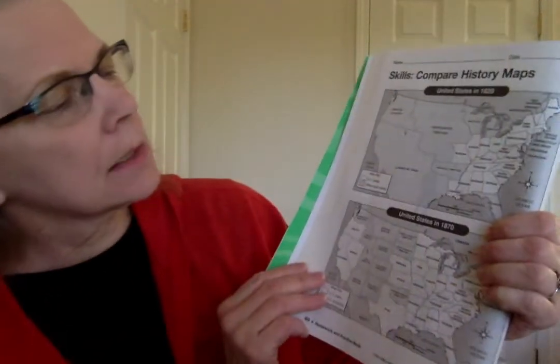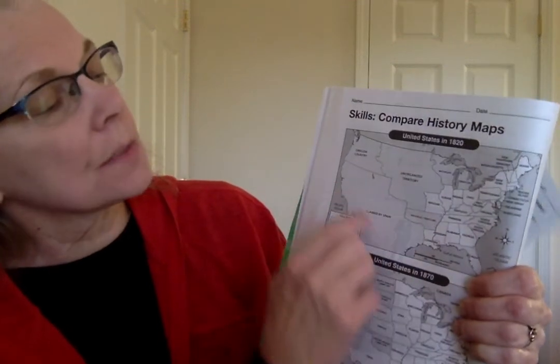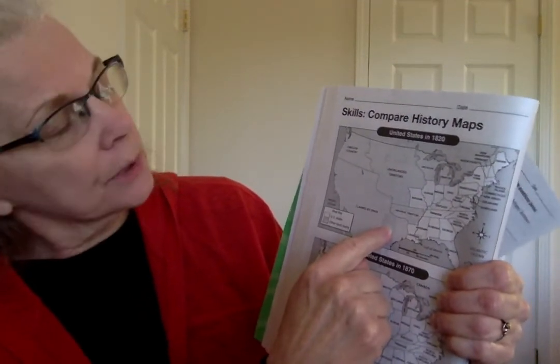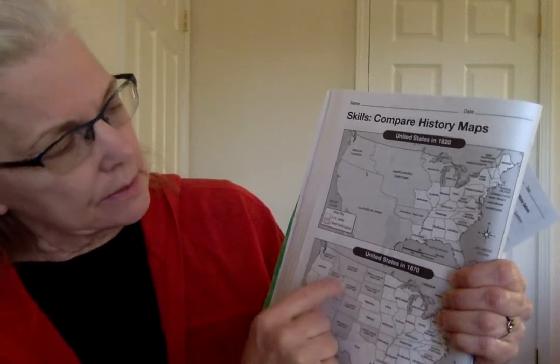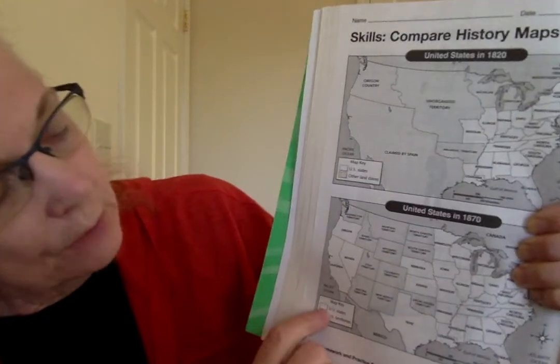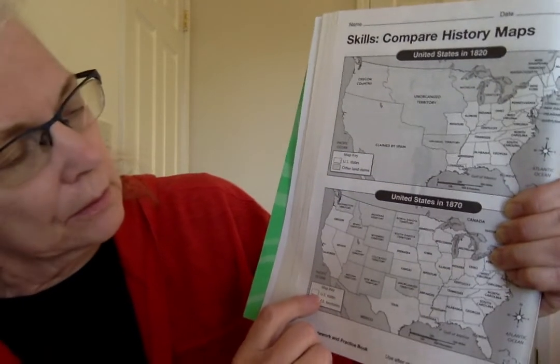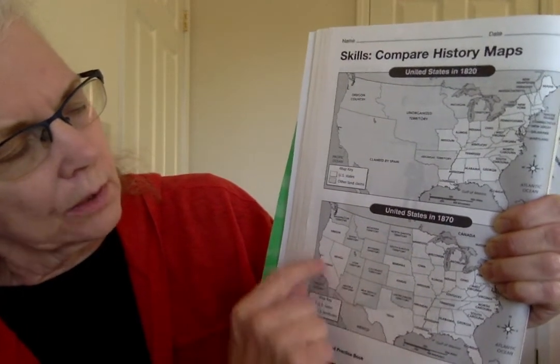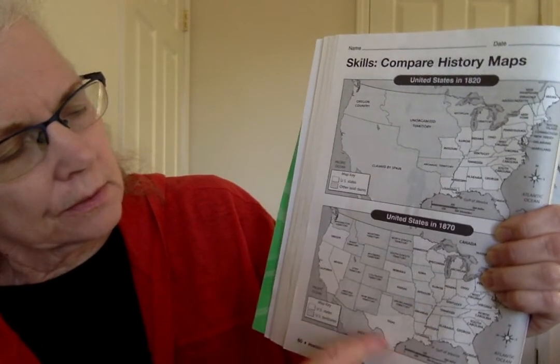Number 5, which 3 states were Spanish land in 1820 and became states in 1870? Spanish lands in 1820. So this is all Spanish lands. And 3 of those places became states. So we're looking at this whole area that goes like this, all the way across. But remember, we're only looking for states. There are 3 of them. So in this area, what are the 3 states? They're the white instead of the gray. Look carefully.